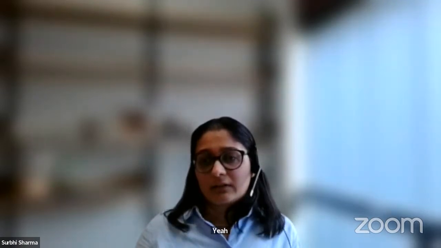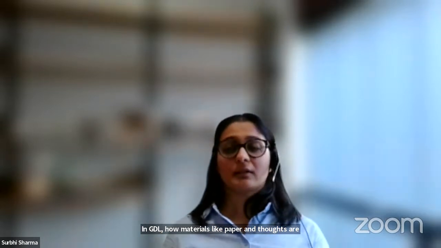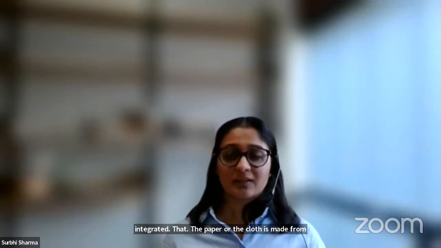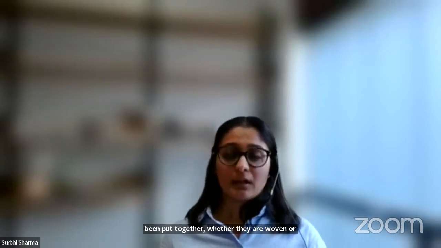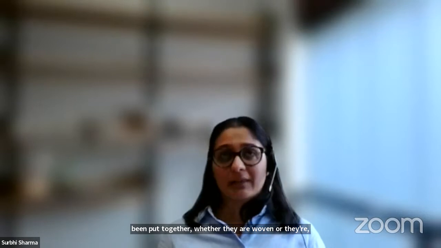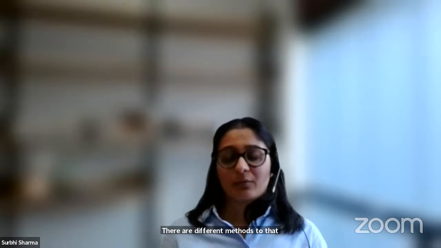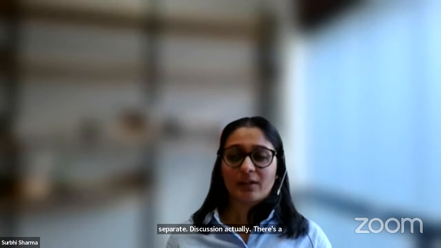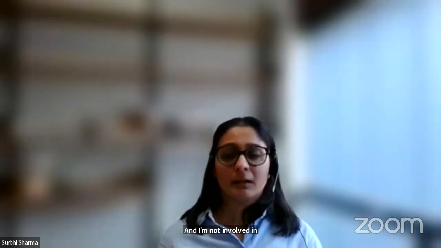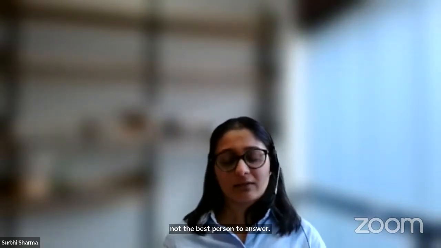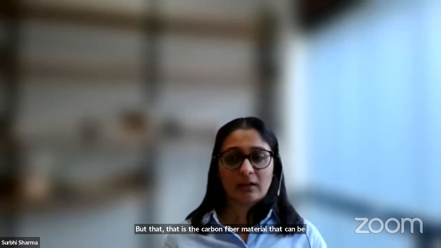In GDL, how are materials like paper and cloths integrated? The paper or the cloth is made from carbon fibers. So it just depends on how the fibers have been put together, whether they're woven or non-woven, and they're made into some sort of sheets. There are different methods to that, and that is a separate discussion, actually. There are a lot of different ways, and I am not involved in GDL fabrication myself, so I'm not the best person to answer. But it is the carbon fiber material that can be easily made into a mesh or a woven cloth kind of material.